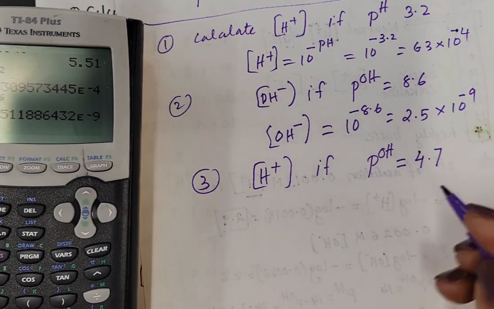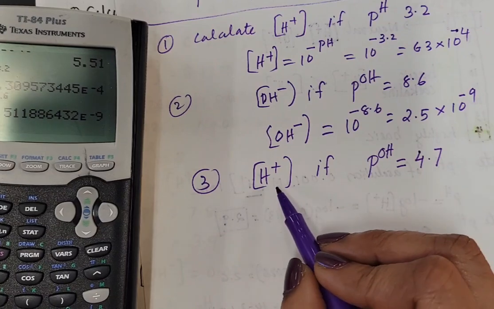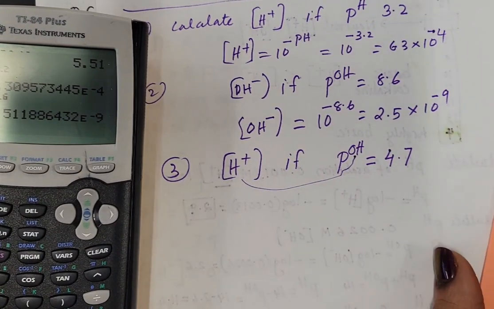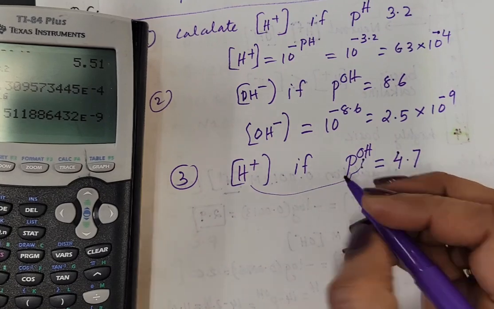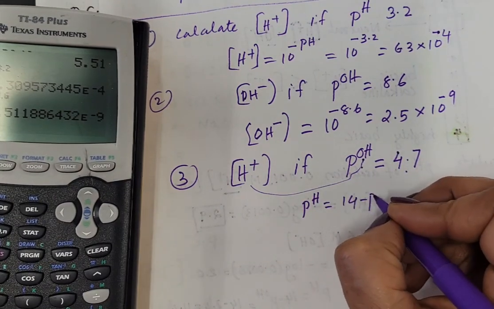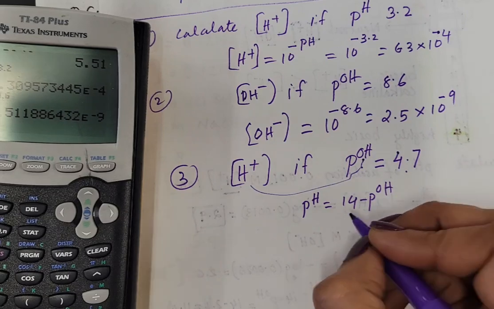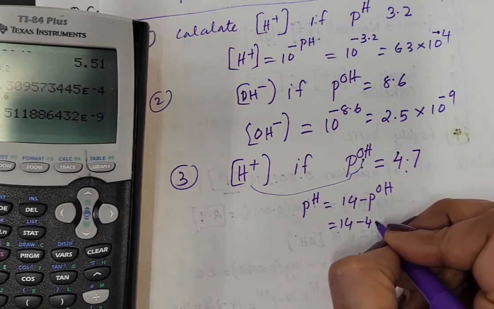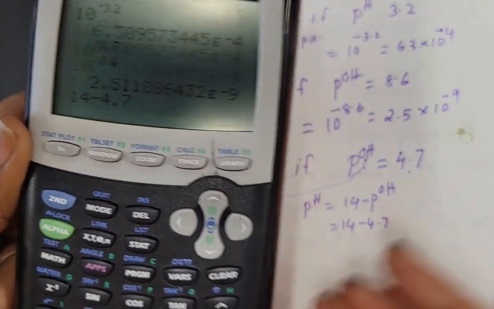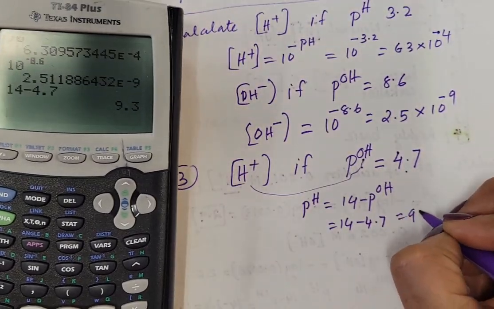4.7. Okay, that is a problem because these are not matching. So that means there will be two steps. Okay, first you are finding pH, which is 14 minus pOH. That is 14 minus 4.7, which is 9.3.